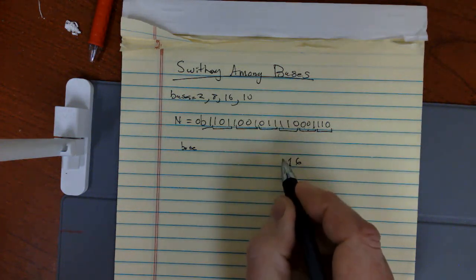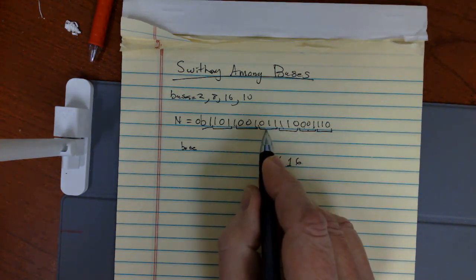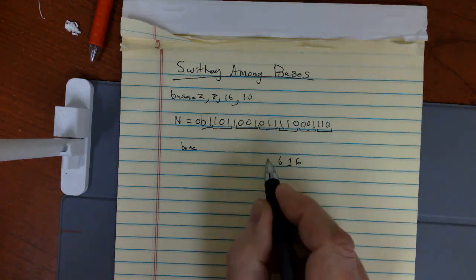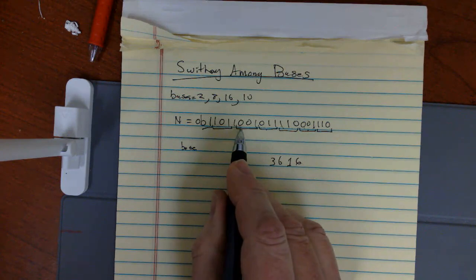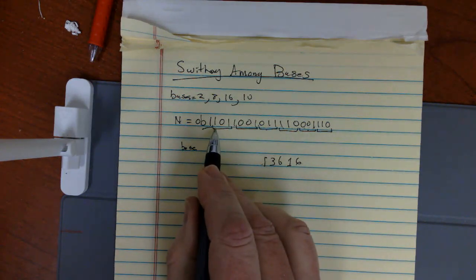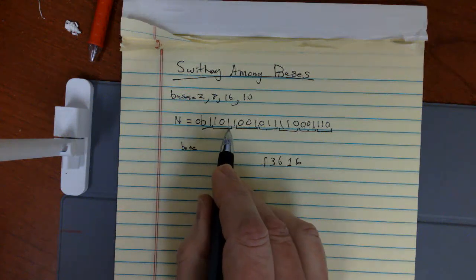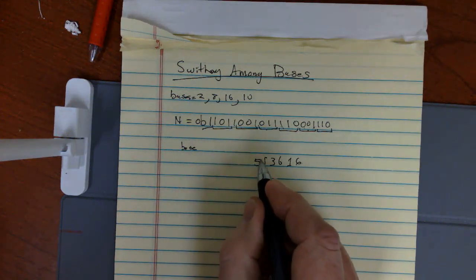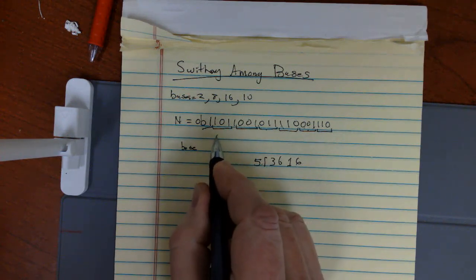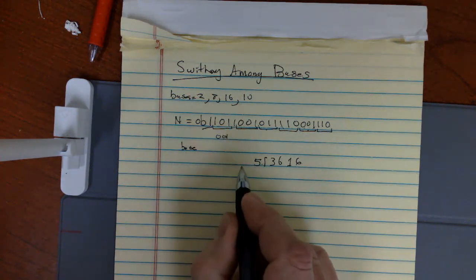This right here, it's a 6 again. This is 0, 1, 1, so that's 2 plus 1, which is 3. This is 1 again. And this is a 4 plus a 1, which is 5. And this last one up here is just a 1, so we pad it out 0, 0, 1.